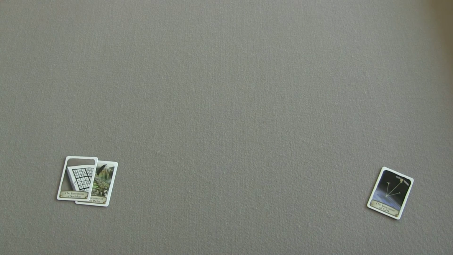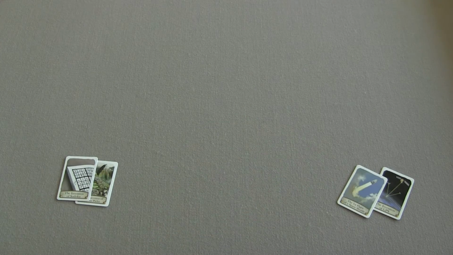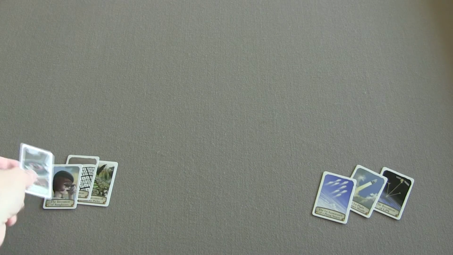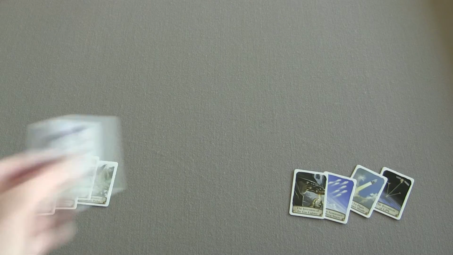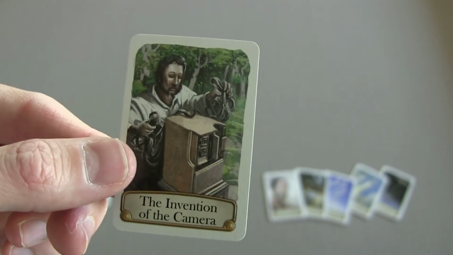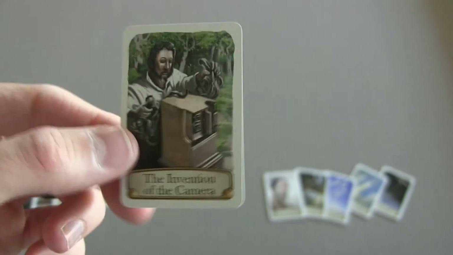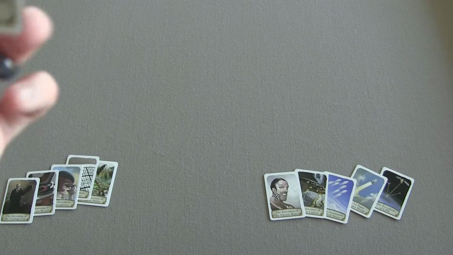Setup is you just pass out 5 cards to each player, and these cards have 2 sides. One side just has the name of what the event was, and the other side actually has the date of the event, which is what you're trying to guess, basically. And I'll show you that here. This is the invention of the camera. When do you think that was? Let's just cheat and look. That was 1888. Okay? So, in fact, I'll use this card for the middle.